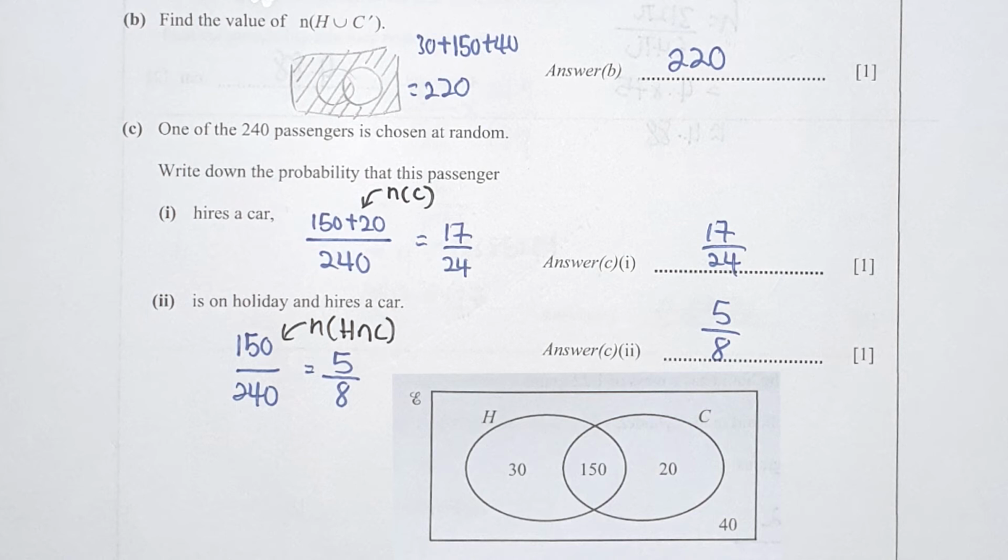For section C, where they incorporate probability into it. First, find the probability that this passenger hires a car. Among those who hire a car, it will be 170 over 240. After simplifying, you will get 17 over 24. As for the next one, on a holiday and hires a car, this one will be 150 in between them. So 150 divided by 240, you will get 5 over 8.